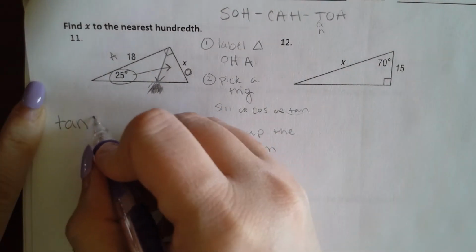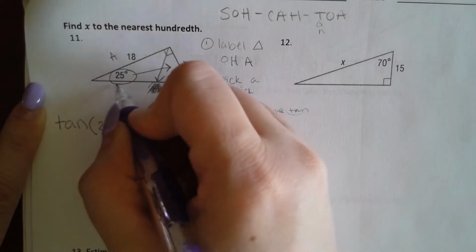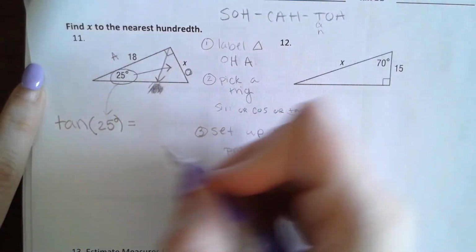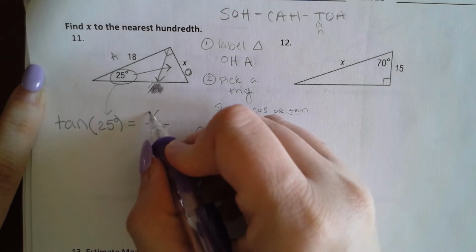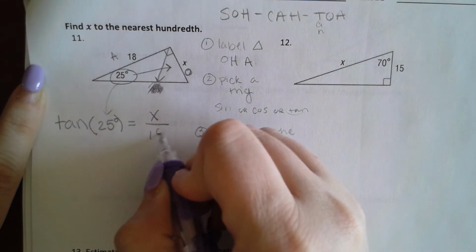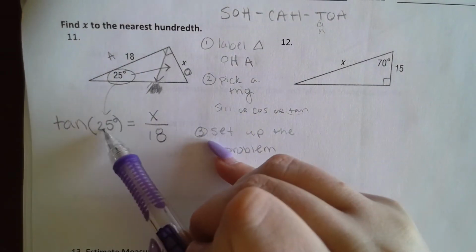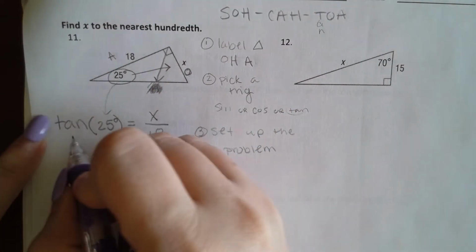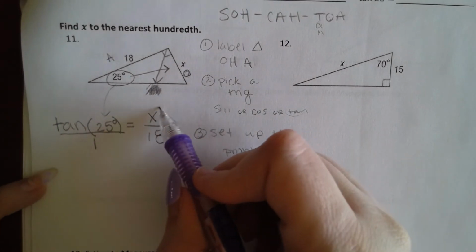With our tangent is always parentheses, and in our parentheses is the degree. In this case, it was 25 degrees. And then just like our SOHCAHTOA tells us, opposite goes on the top and adjacent goes on the bottom. So opposite is x and the adjacent is 18. So our angle goes with the tangent, and then we have opposite over adjacent, so x over 18.